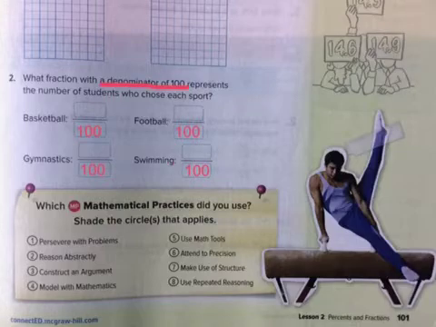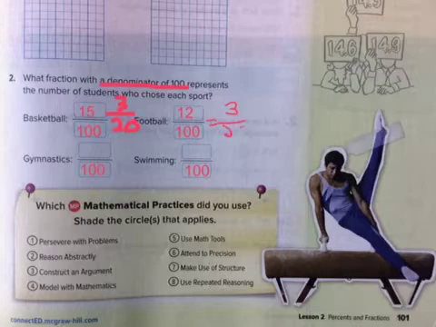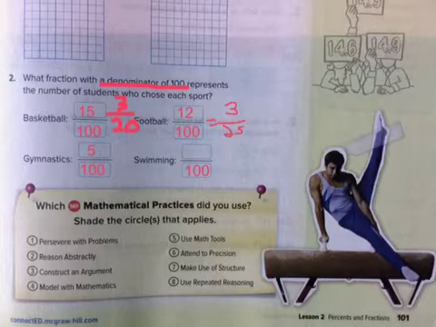And for basketball, we had 15 out of 100, which we said was 3 over 20, right? For football, we had 12 out of 100, so it's 12%, which we know was actually 3 out of 25, right? They're both multiplied by 4. For gymnastics, we had 5 out of 100.